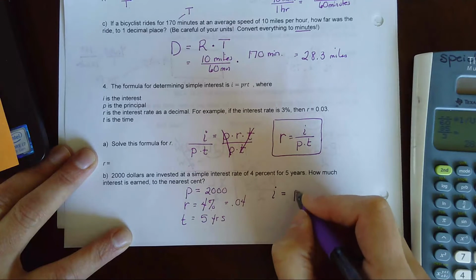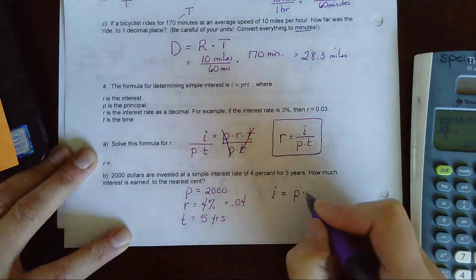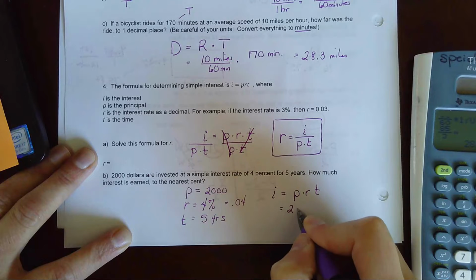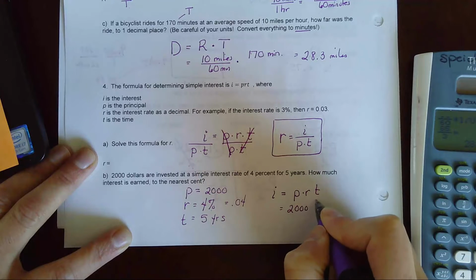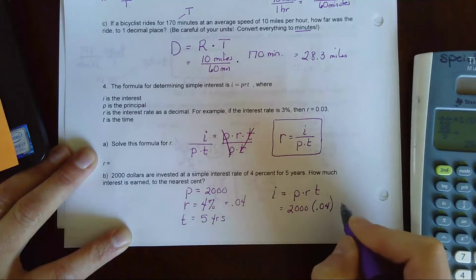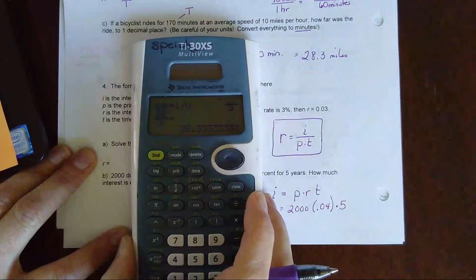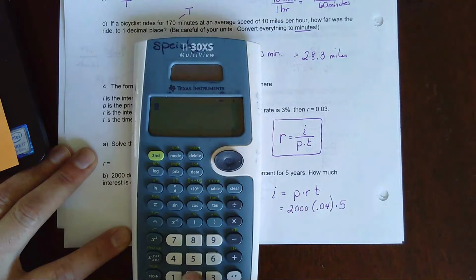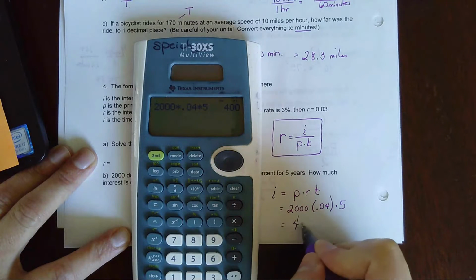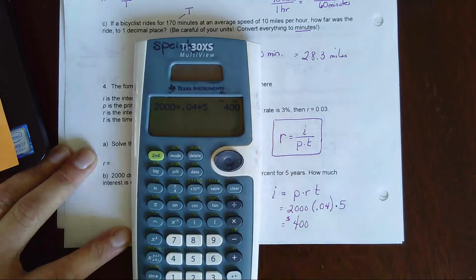Here's my formula, I equals PRT. So we have $2,000 times 0.04 times 5. It looks like we'll make $400, no change.